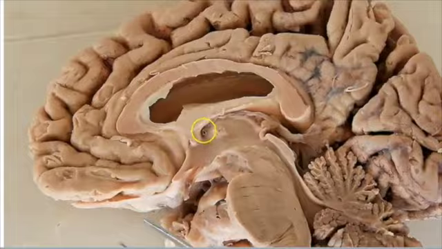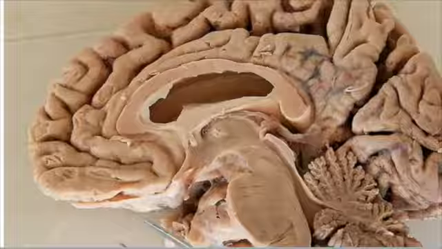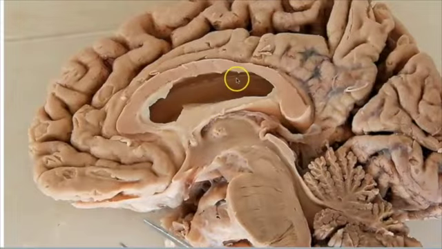This is called the interventricular foramen. Remember the interventricular foramen? Those drain the lateral ventricles and take CSF into the third ventricle that is sitting right here. So that is a cool view of the interventricular foramen.